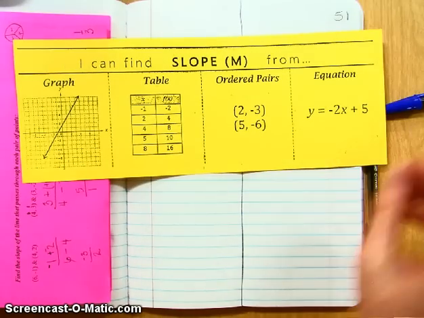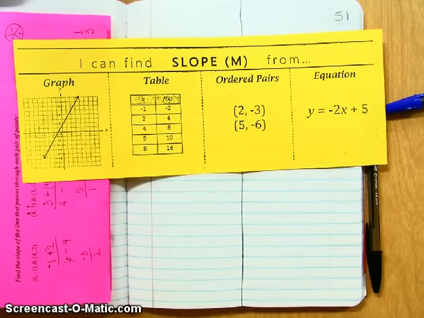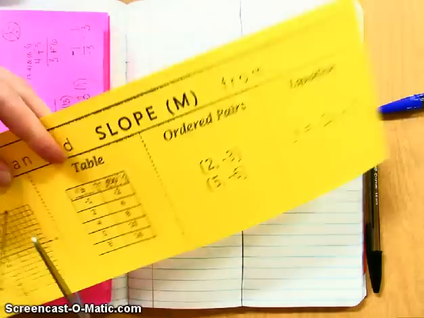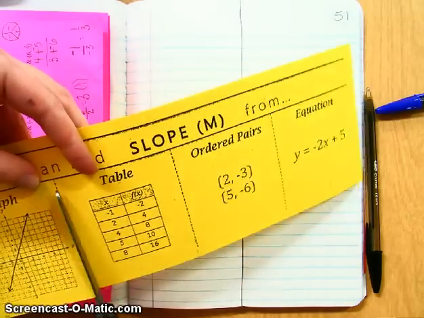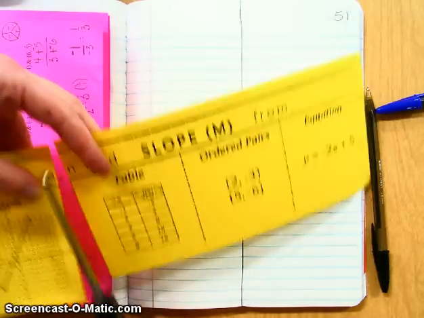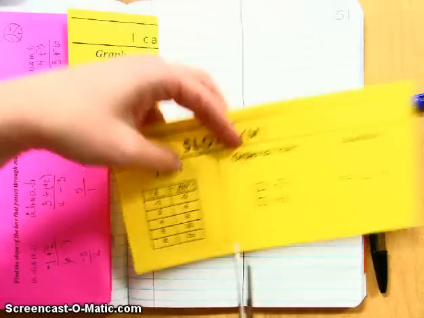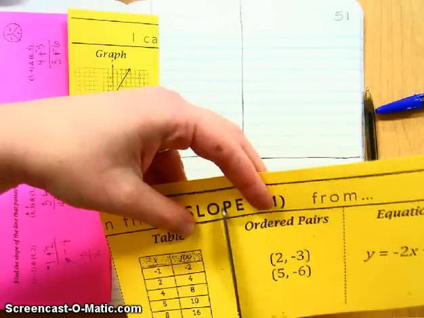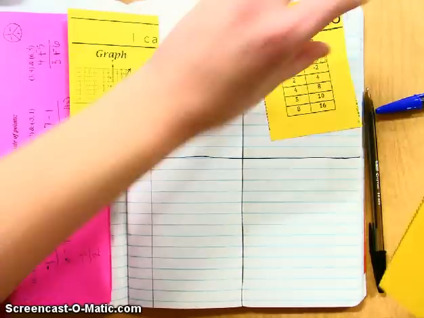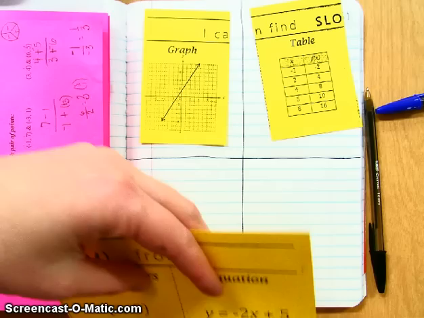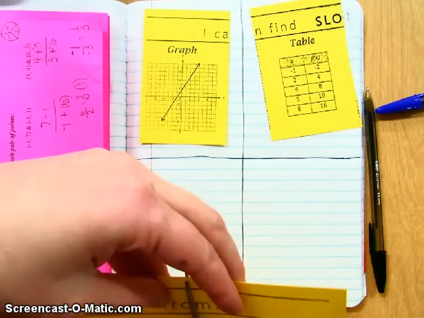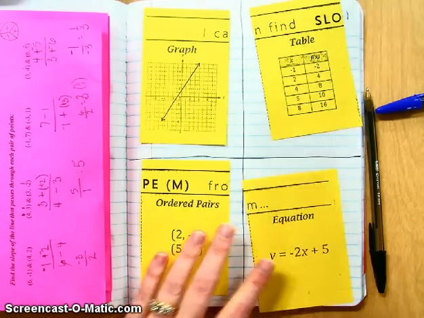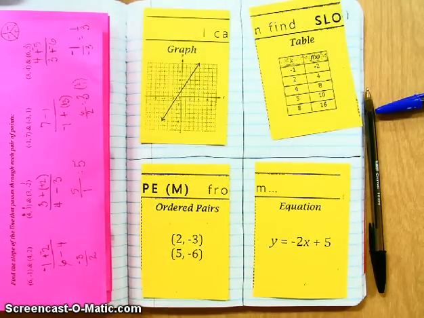So you're going to take your piece of paper that you got when you came in the classroom, and we're going to cut on the dotted lines. Then we're going to take our glue.